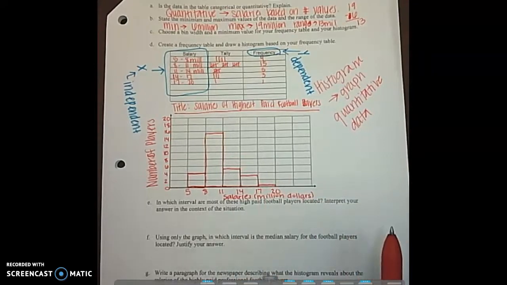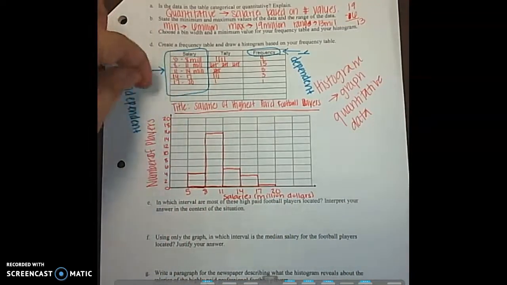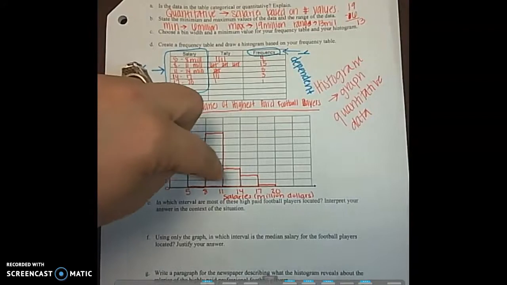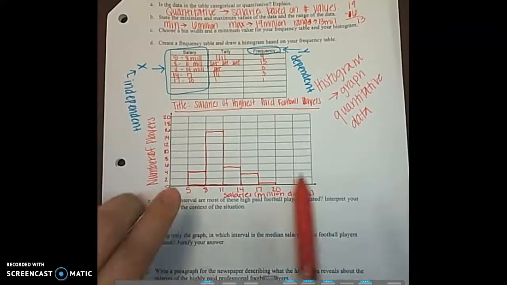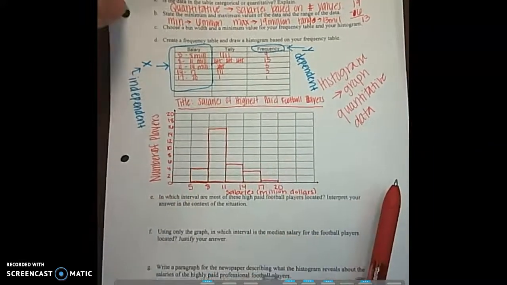So there's no need for a key because we're only comparing those different bars or those different categories of salaries. So those quantitative numbers are going to be similar. So we do not need a key. So let's answer the bottom.